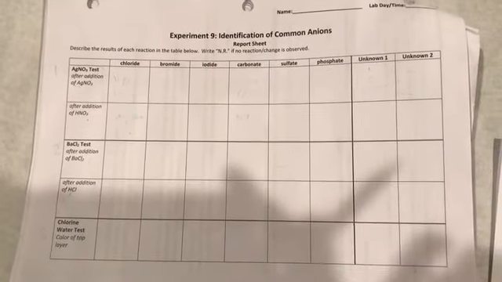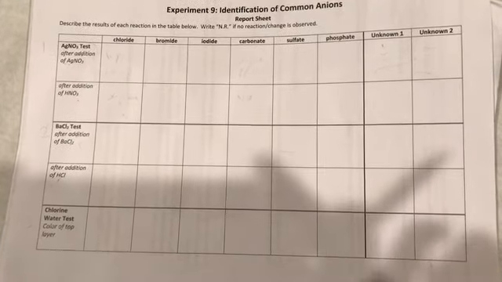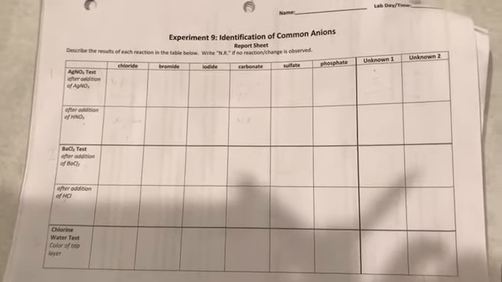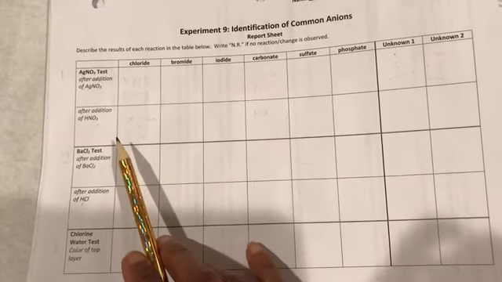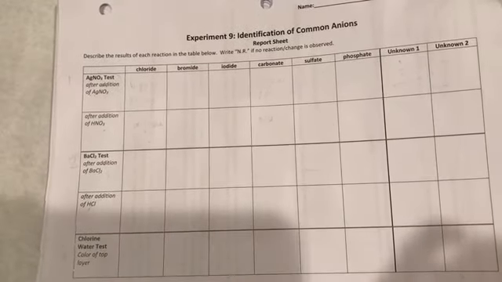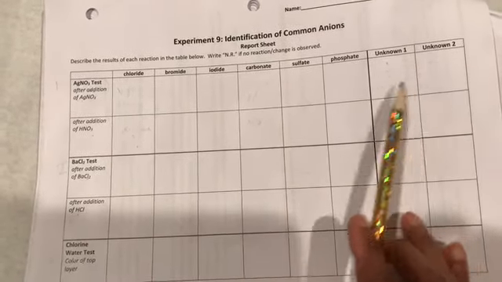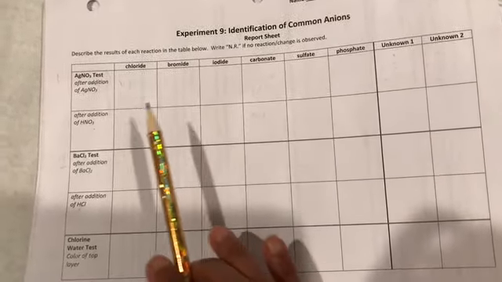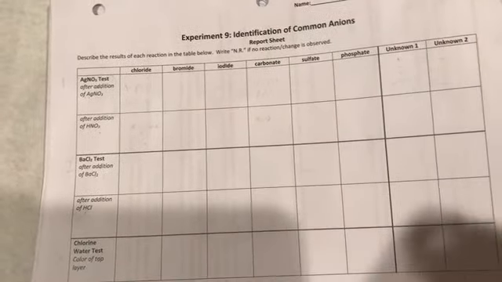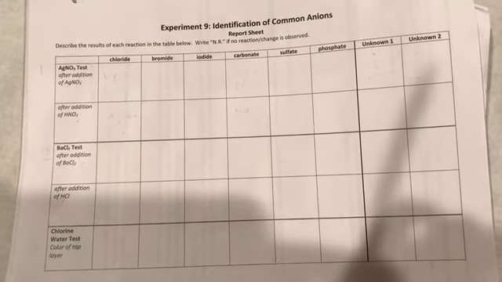Now where are you going to write or record your observations? Towards the end of this experiment, you would have the report sheet. There you can see that it is divided into 3 parts: silver nitrate test, barium chloride test and chlorine water test. And these are the 6 anions, and then you have 2 unknowns. So you are going to record the observations based on the chart we saw before.